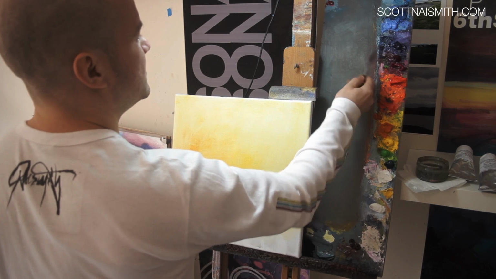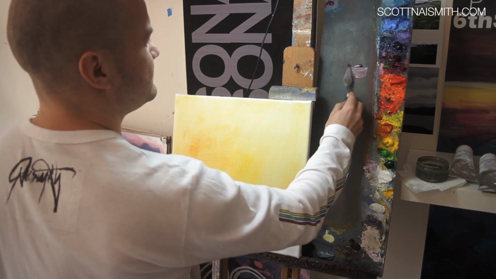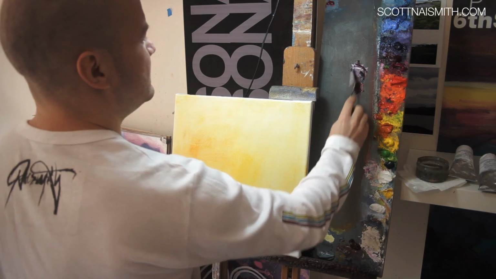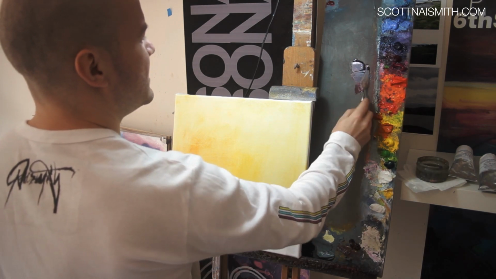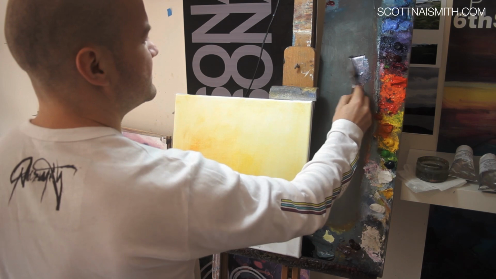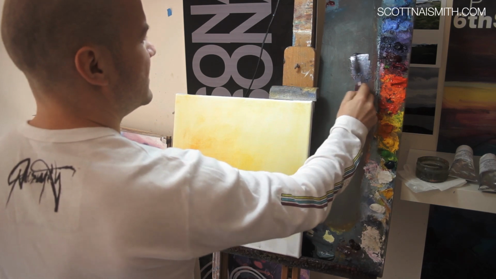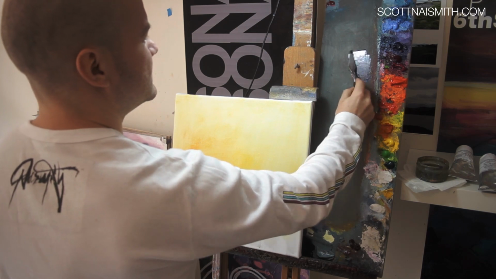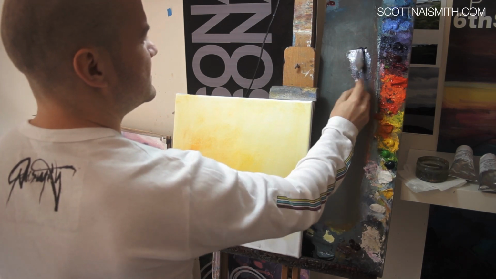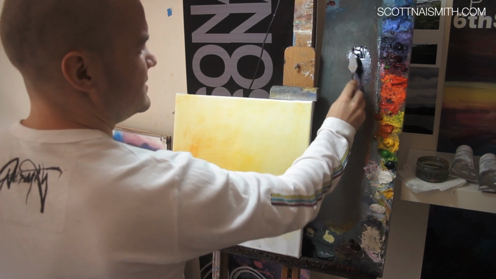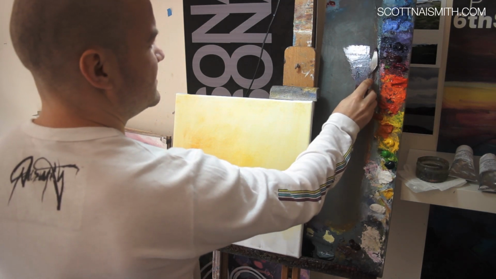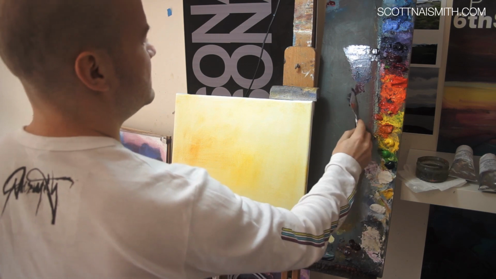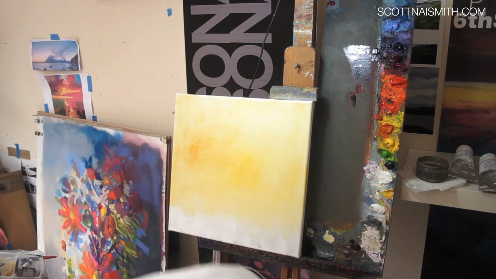We're going to use some of the magenta, and we're going to add phthalocyanine, which is a cyan, and we'll get a little bit more of that. So I've mixed a blue that is going to be a complement to the yellow.